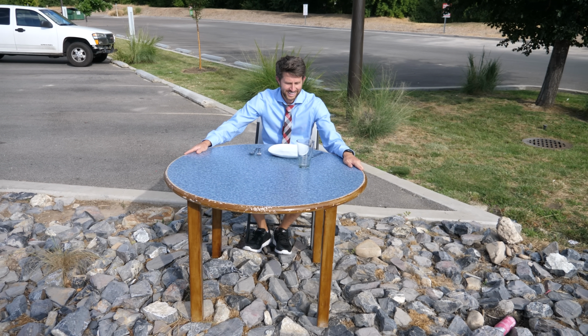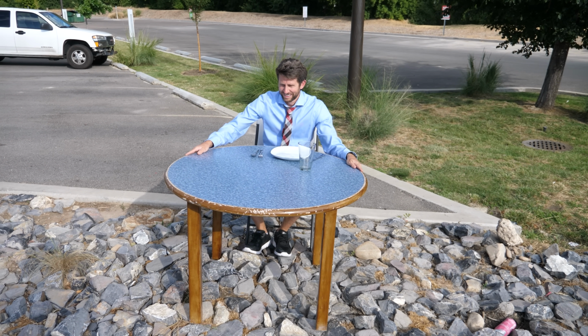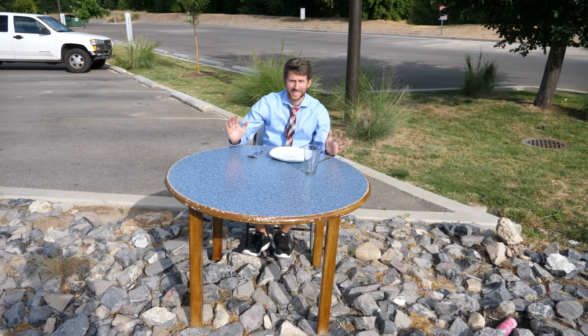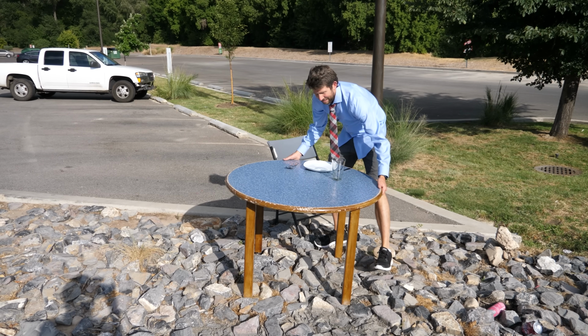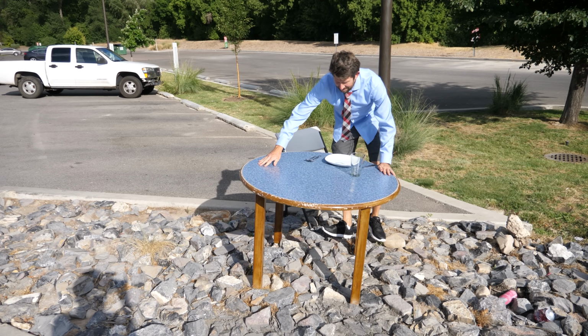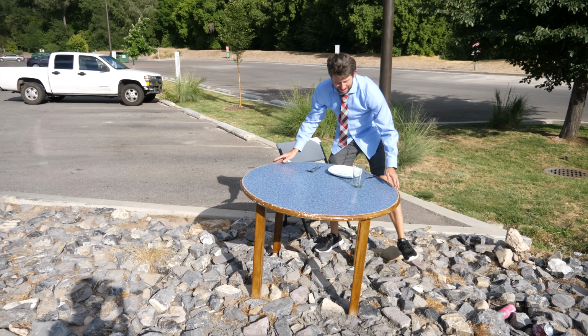Okay, now we've got not so much a normal surface, but a purposefully uneven surface. So this is huge variability here. Very unstable. Let's see with less than a quarter turn if we can get it to be completely stable. Okay. Still got a little bit there.